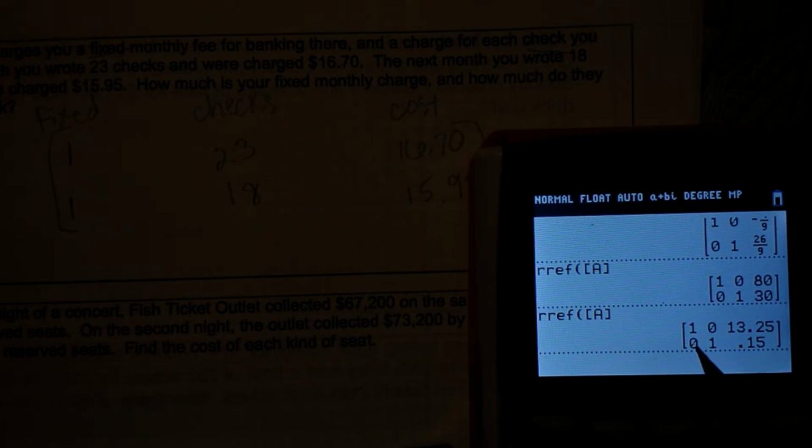So your fixed monthly fee was $13.25, and then they charged you 15 cents for every check you wrote. I would not want that bank.